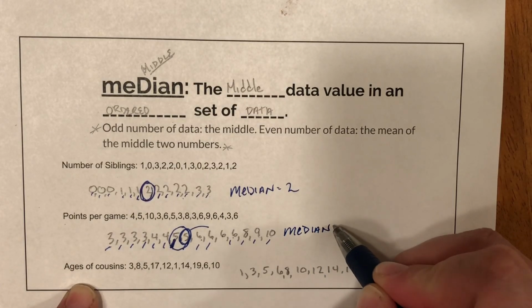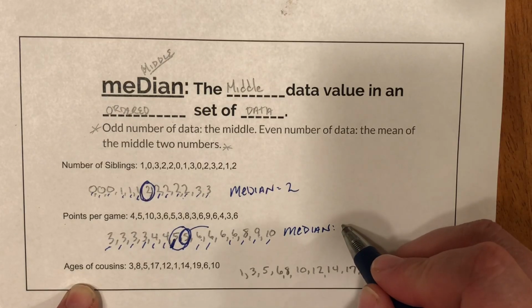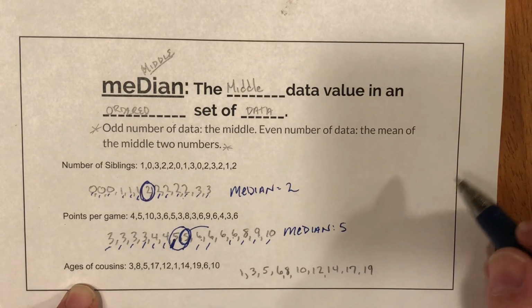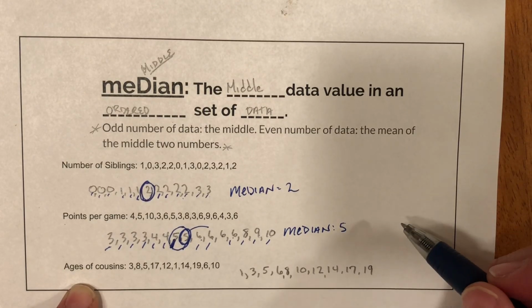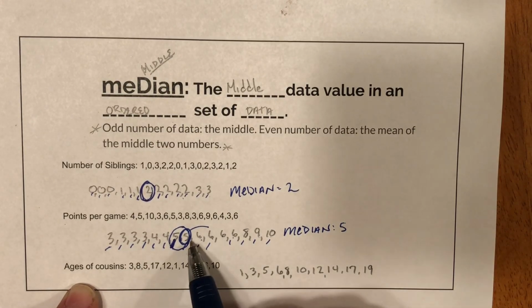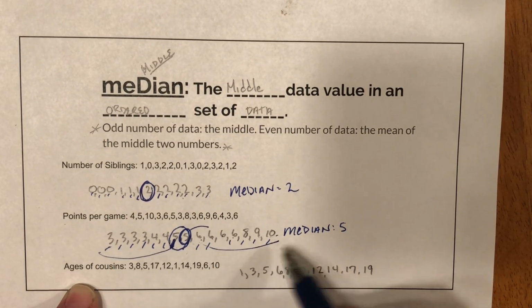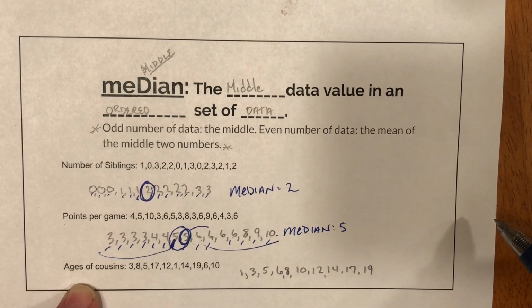And if you remember from the last example, the modes were 3 and 6. So we have the same set of data, but we get a different median than there were modes. Okay, but again, half the data is greater and half the data is less. And that's what the median is. It is the data value in the middle. Okay, and this last example, 1, 2, 3, 4.